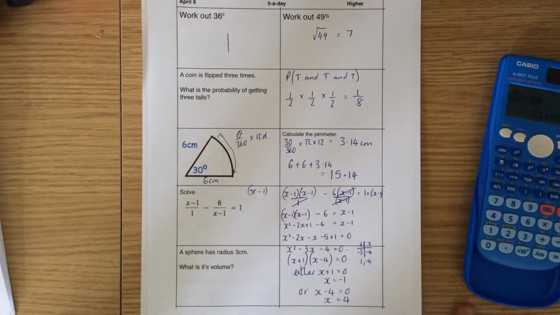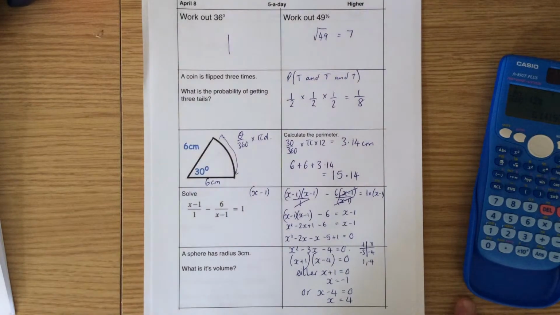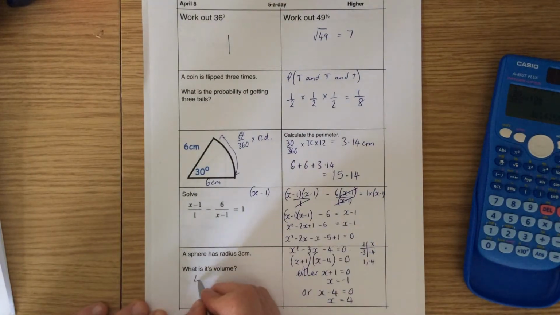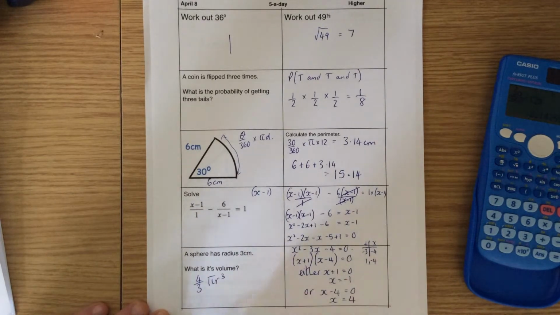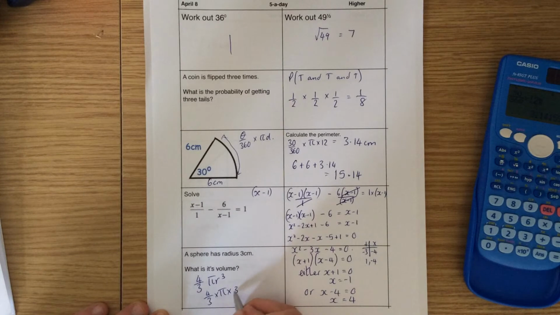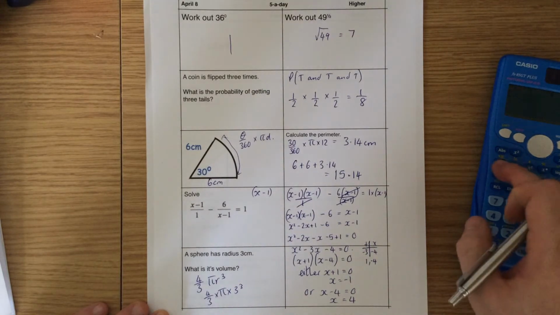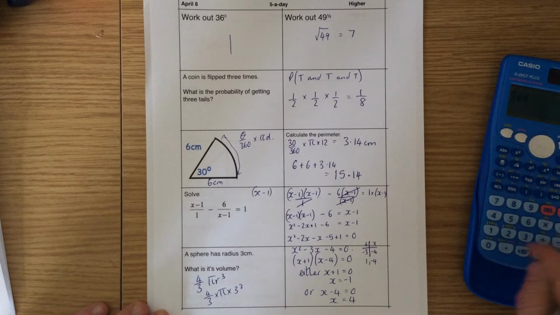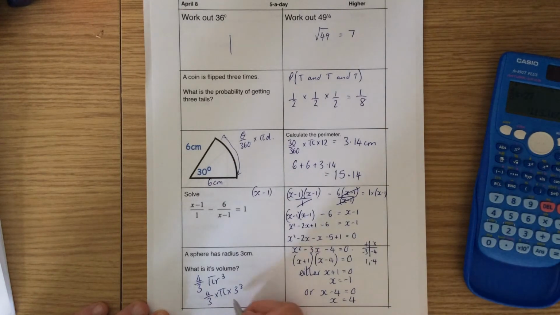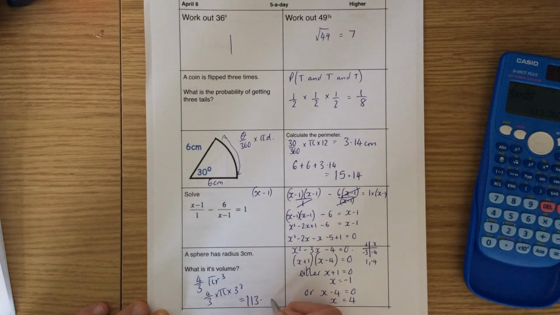Right, a sphere has radius 3 centimeters. What's its volume? You are given in the paper that the volume of a sphere is 4/3 pi r cubed. Once you know r, this is 4 over 3 times pi times 3 cubed, and we can just type that into the calculator. 4/3 times pi times r cubed, and the volume is 113.1 centimeters cubed.